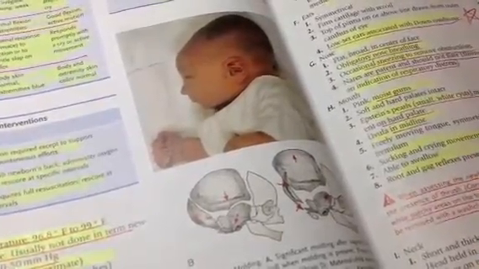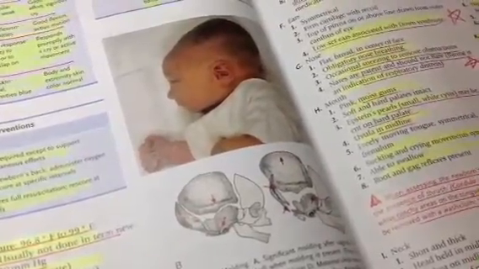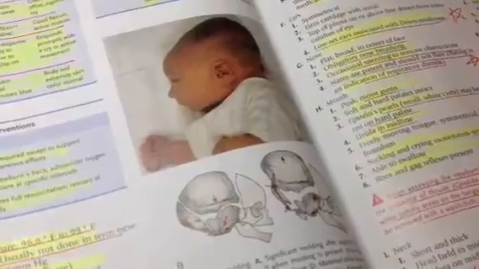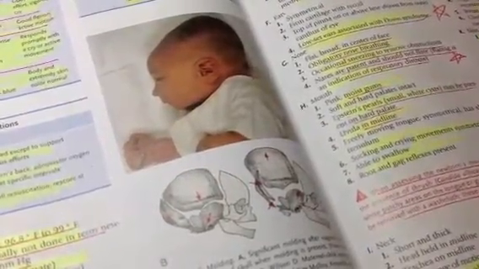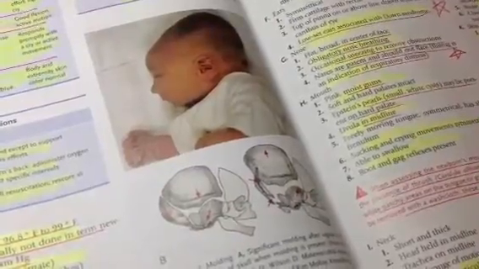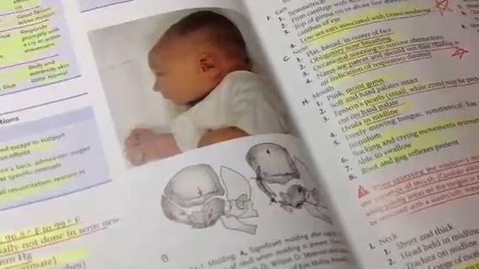Masses from birth trauma. Caput succedaneum is edema of the soft tissue over bone. Crosses over suture line. It subsides within 5 days.